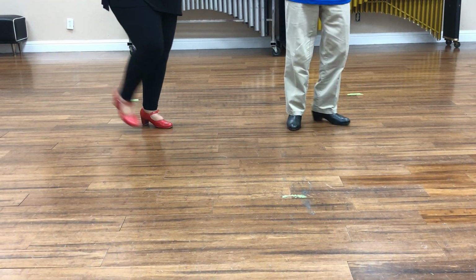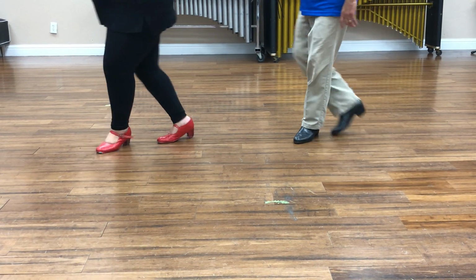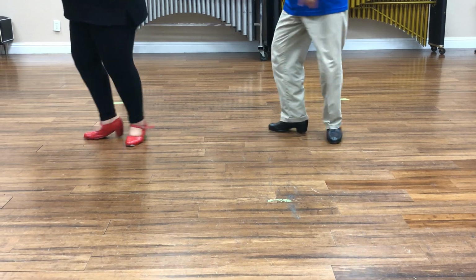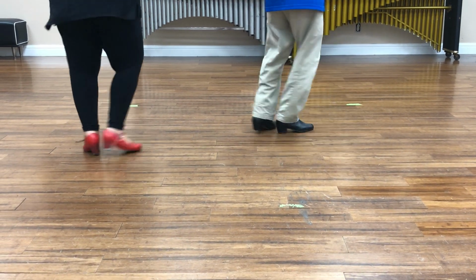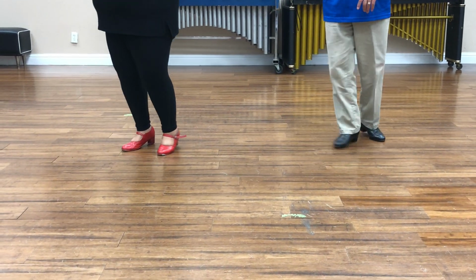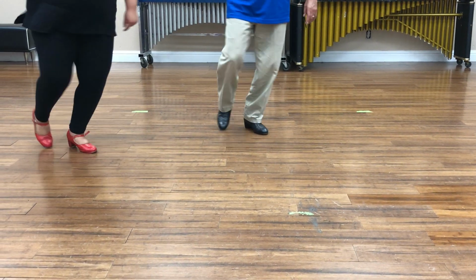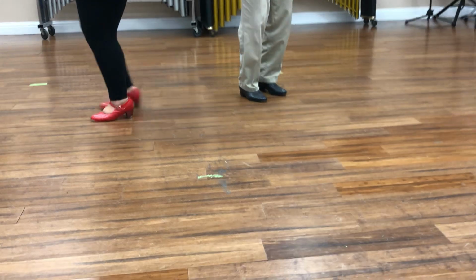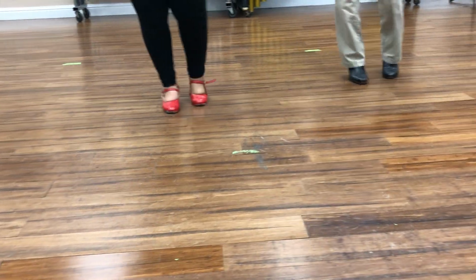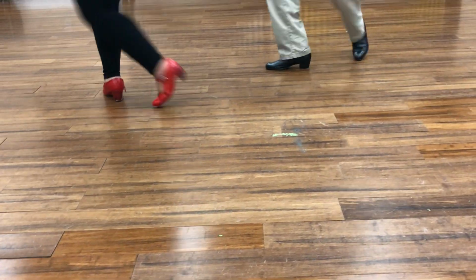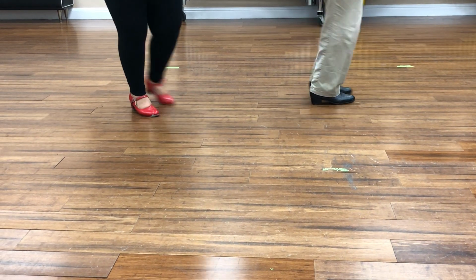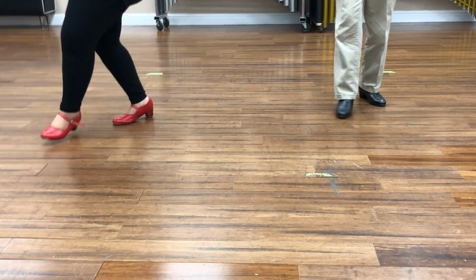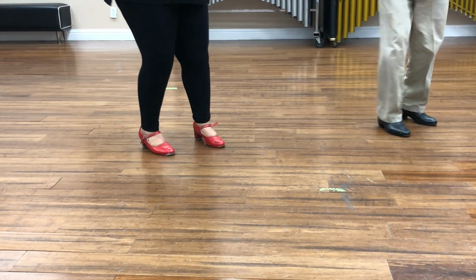So first one is crossing here with our right, turn to the right, 1, 2, 3, 4. Now I'm gonna cross this way, 1, 2, turn to the left. Again, 1, 2, and 1, 2, 1.